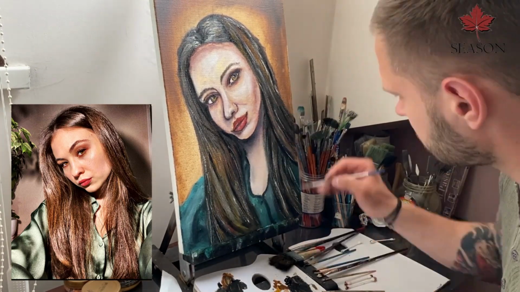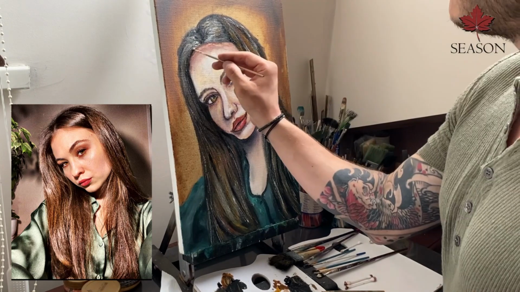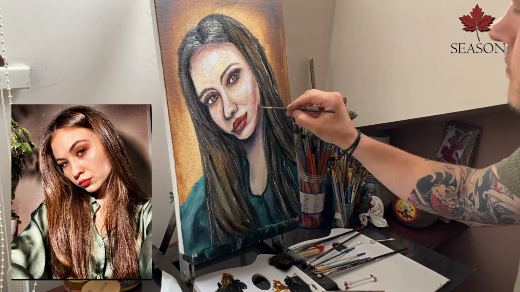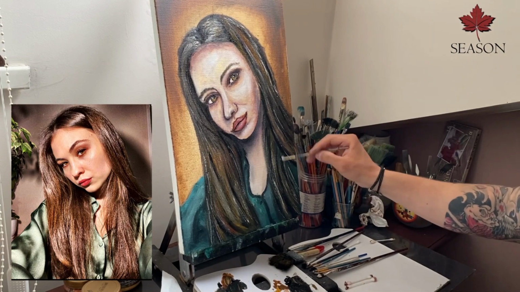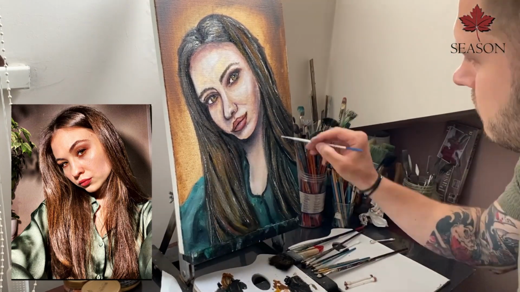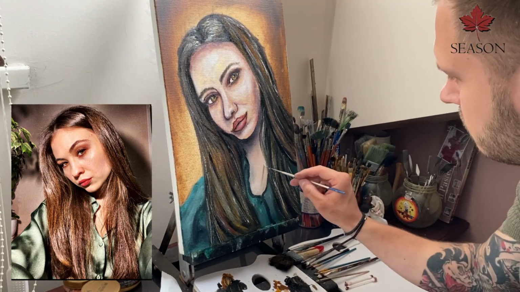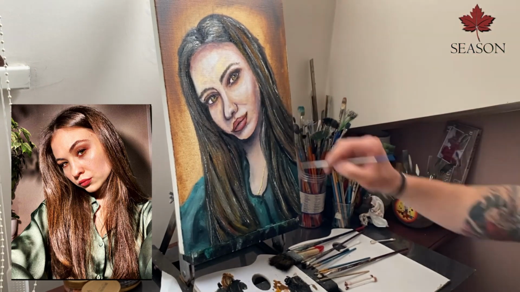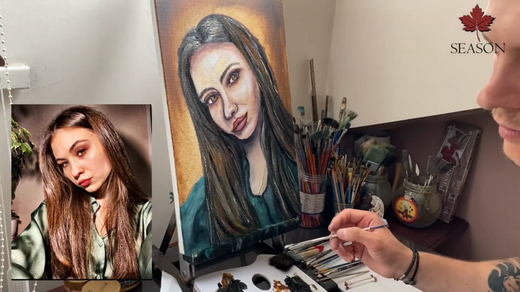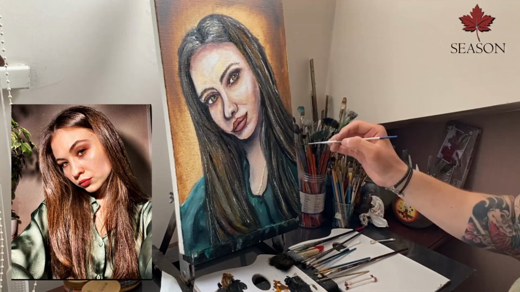Add more contrast to the lips and the highlights. Gradually we can paint over all parts of the face. Draw the decoration with a thin line. And don't forget the dark line of the shadow. Now add the light highlights to all areas of the portrait.